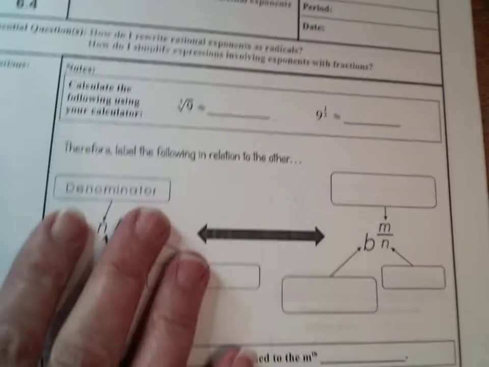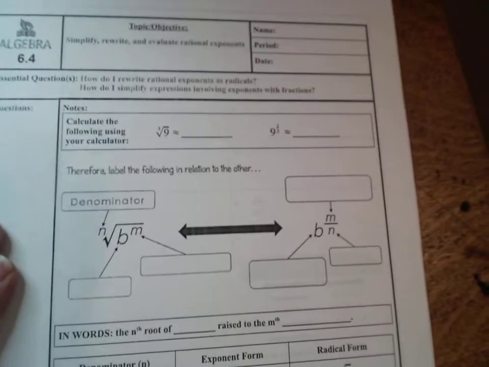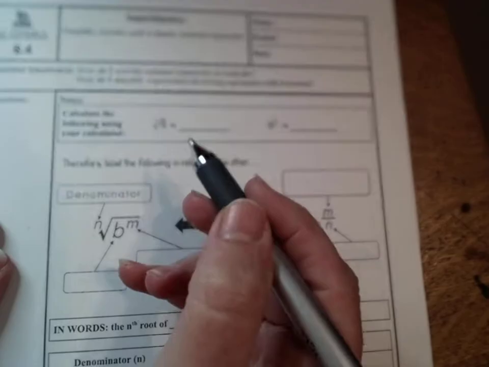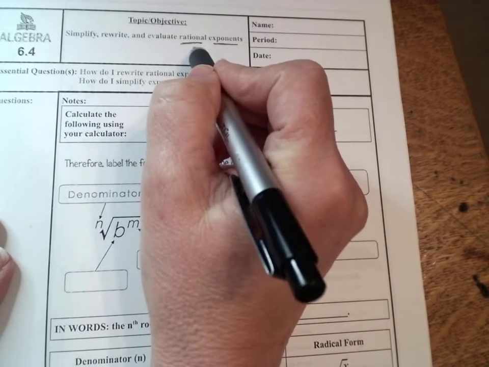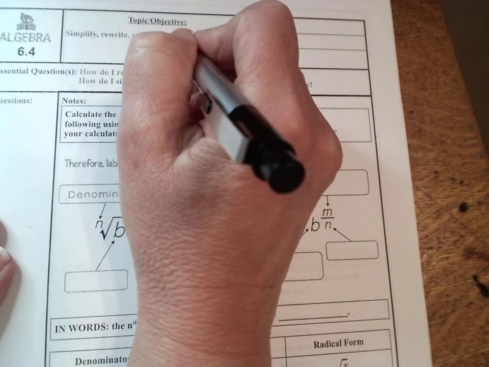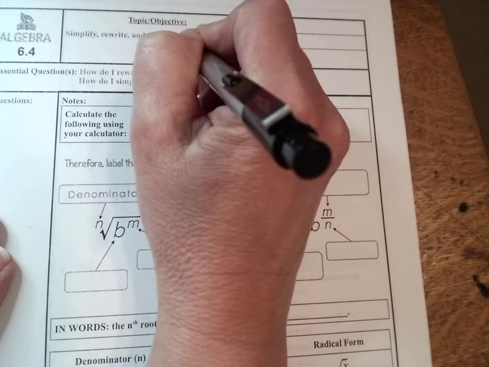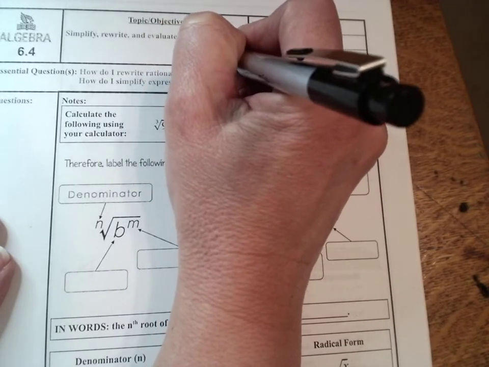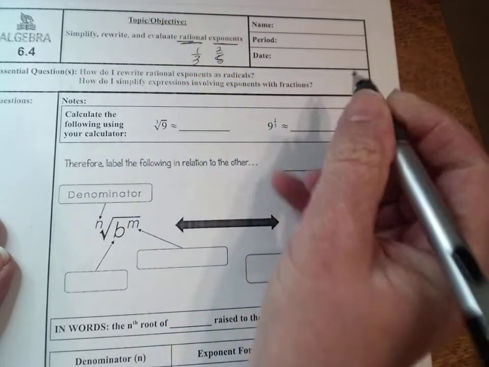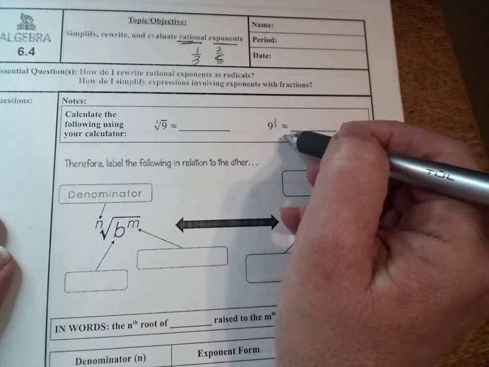Okay, these are the notes for Algebra 6-4, and we are going to simplify, rewrite, and evaluate rational exponents. If you notice, the base word of rational is ratio, which means it's written as a fraction, like 1/3 or 2/5. So when we see rational exponents, we're actually going to see a fraction for the exponent, okay?